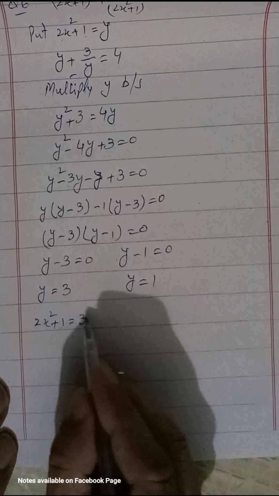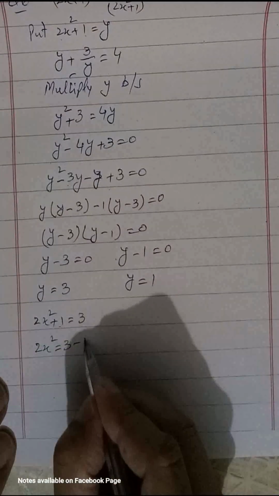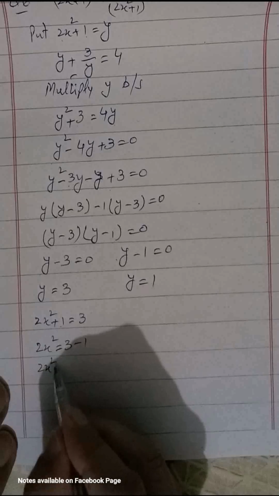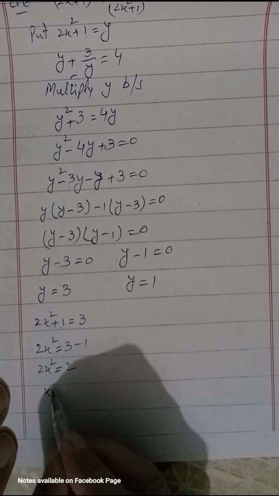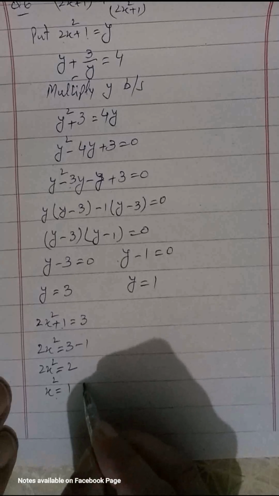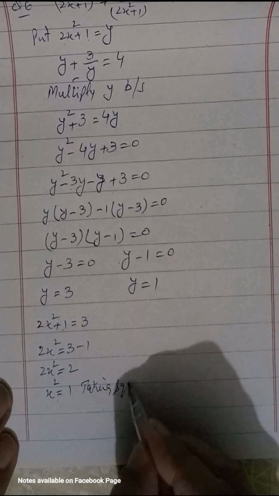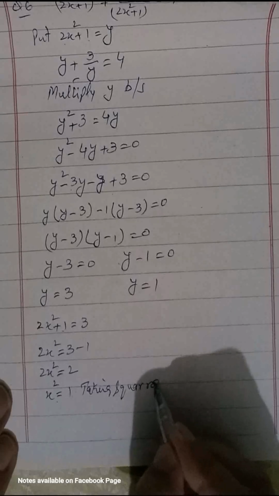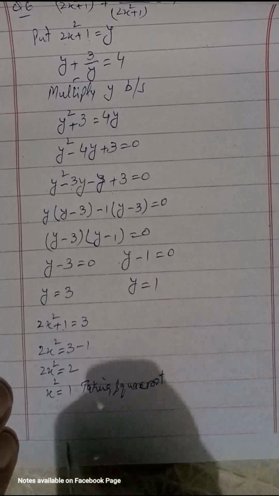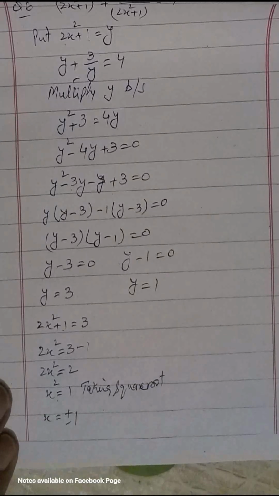Shift plus 1 on the other side, we get 2x square is equal to 3 minus 1. 2x square is equal to 2 and x square is equal to 1. Taking square root, we get x is equal to plus minus 1.